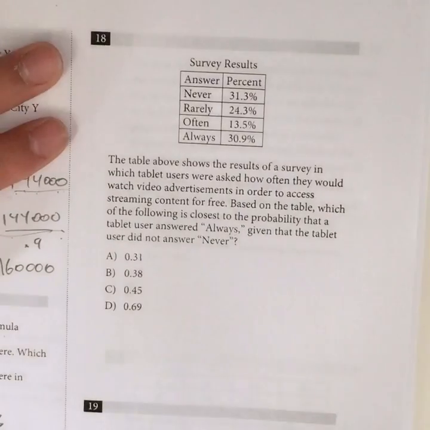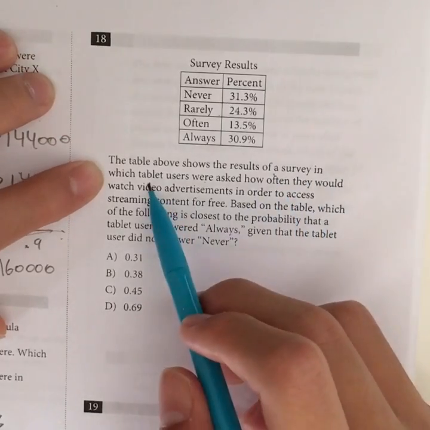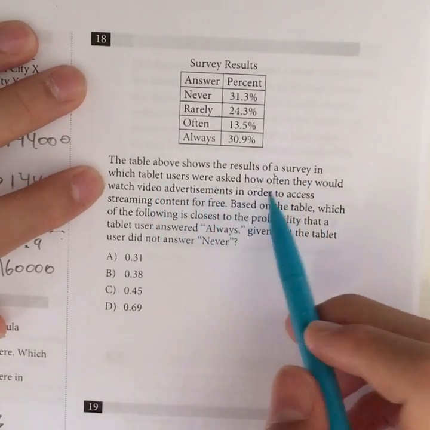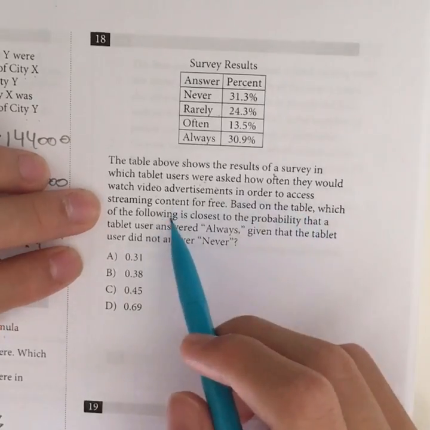Alright, now question 18. The table above shows the results of a survey in which tablet users were asked how often they would watch video advertisements in order to access streaming content for free.